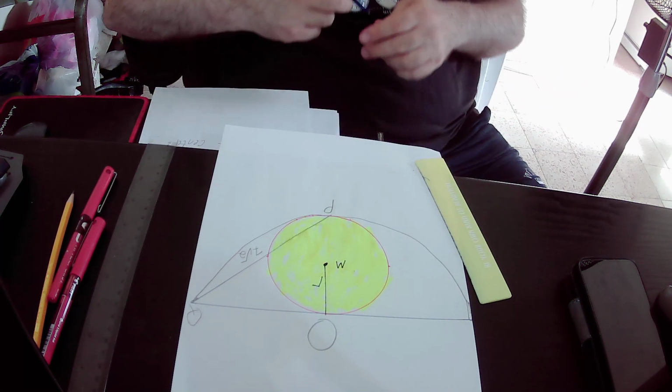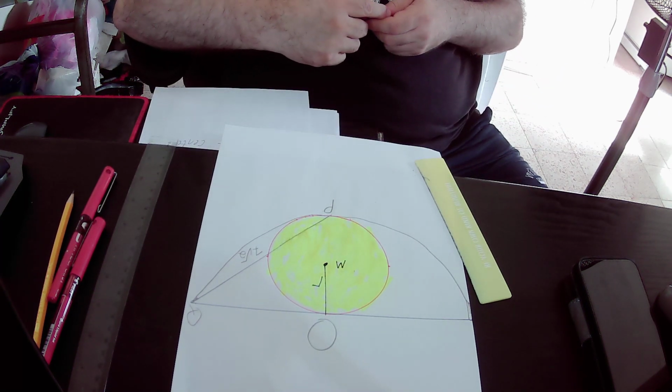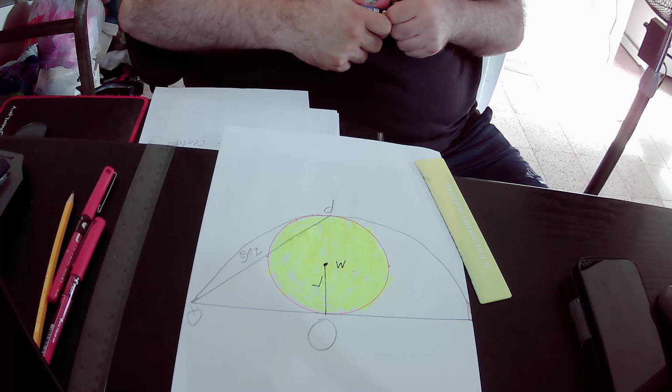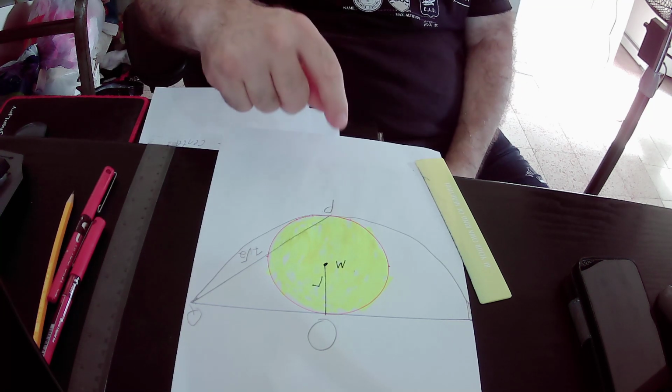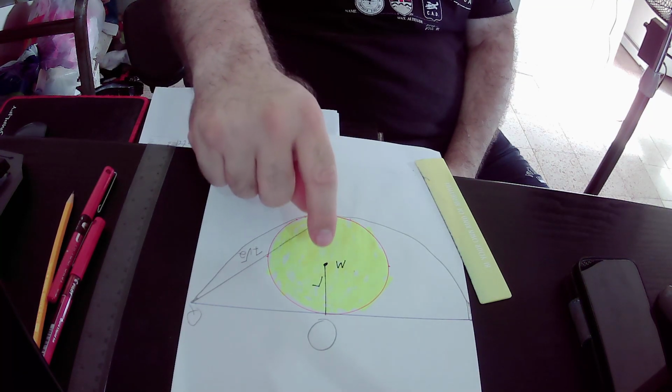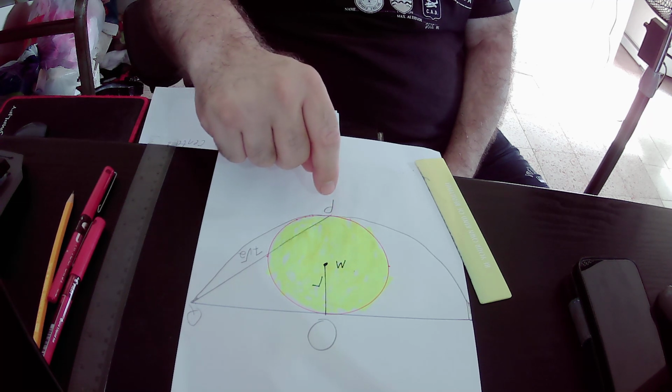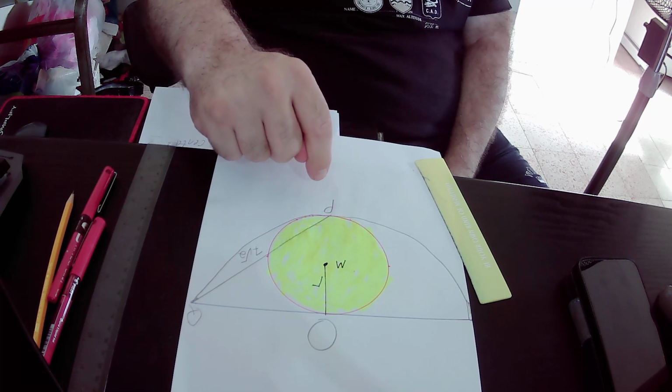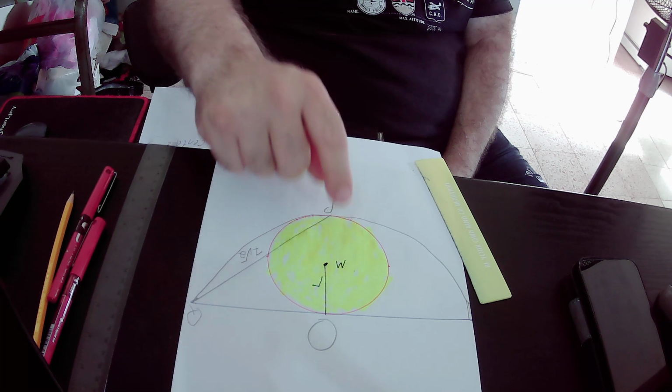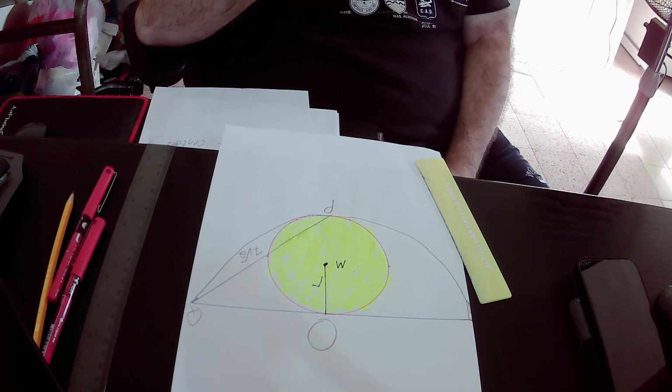Or in other words, if we connect together points P, M and O by a line, then that line will be a straight line.